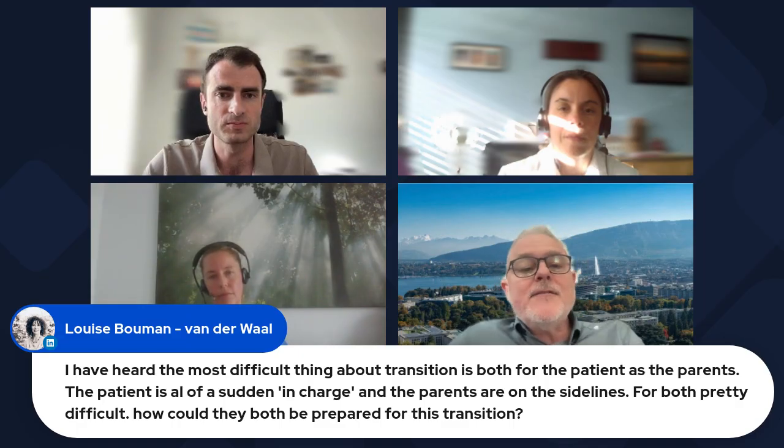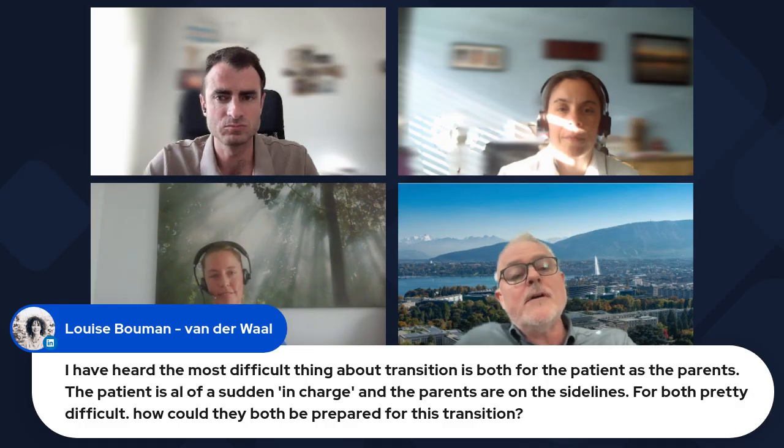I think this is what I have tried to explain. You need to prepare that in advance. I fully understand because the parents have been involved for a long time, and the testimony of Kathleen goes exactly this way. When they become adults, you are still parents. So sometimes it's difficult to give some space to the patient. But clearly, the team needs to involve the parents as much as possible, but also give the patient the possibility to start to take care of himself.